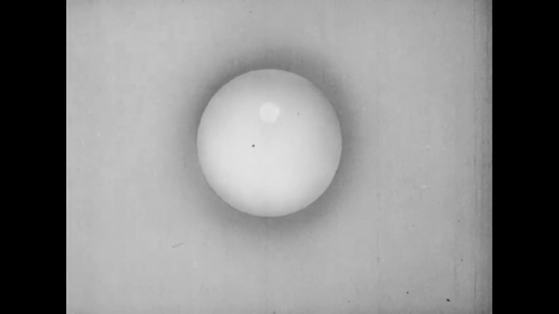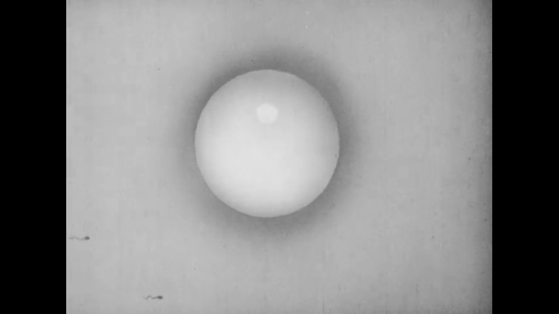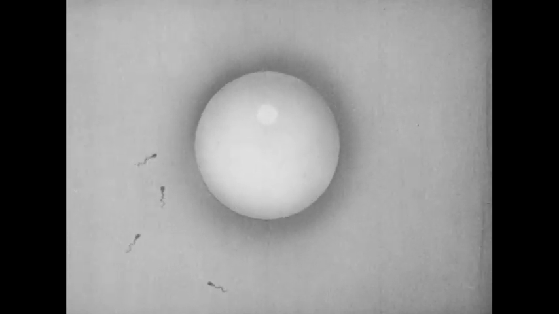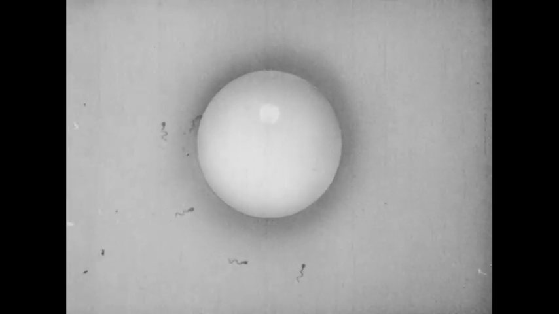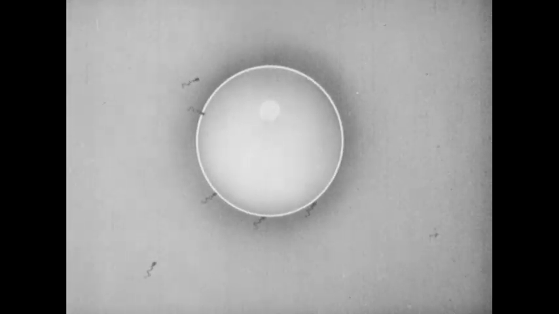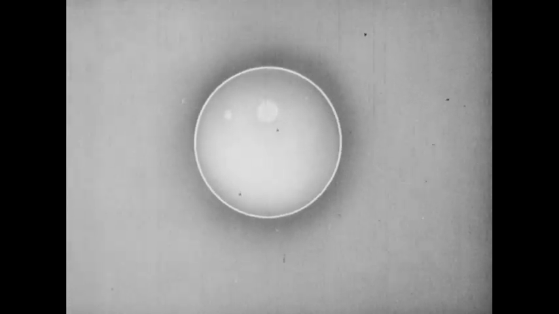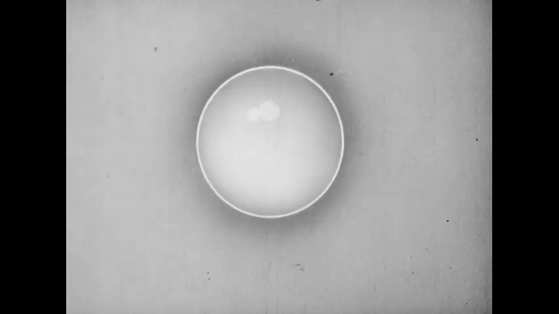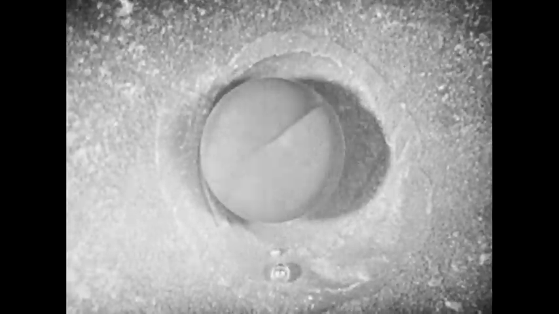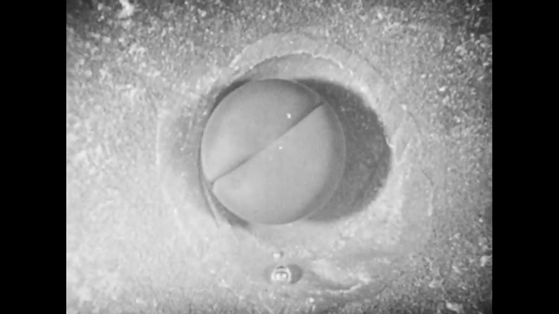Here is an egg with its nucleus being approached by several sperms. Many sperms may reach the egg, but only one actually enters it. The nucleus of the successful sperm travels toward the egg nucleus and fuses with it. The fertilized egg almost immediately starts to divide. These early divisions we shall show in an amphibian.